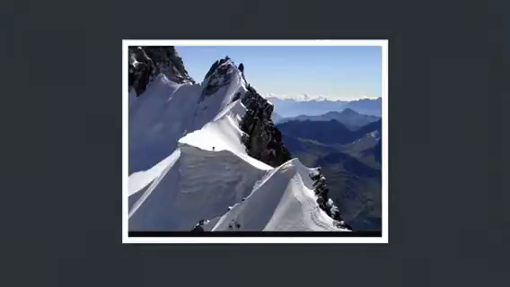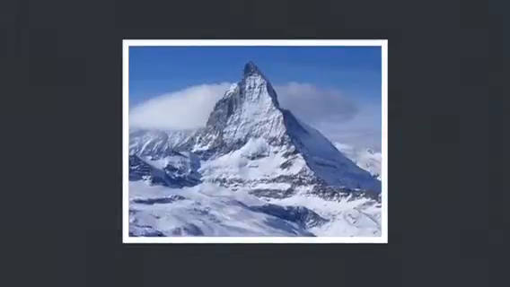Arêtes are jagged, narrow ridges created where the back walls of two glaciers meet, eroding the ridge on both sides. Horns are created when several cirque glaciers erode around a mountain until all that is left is a steep, pointed peak with sharp ridges.